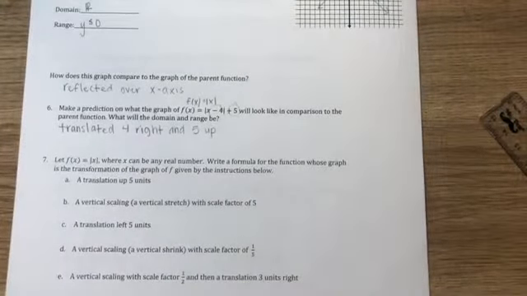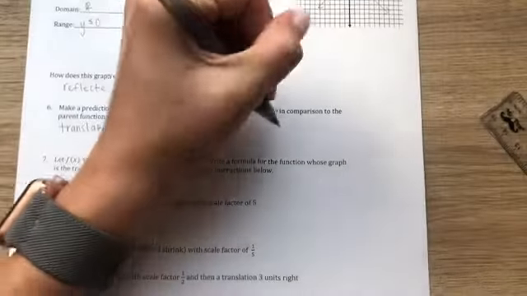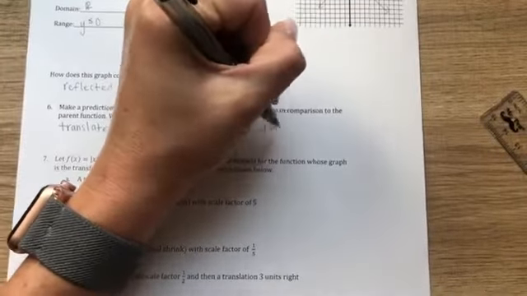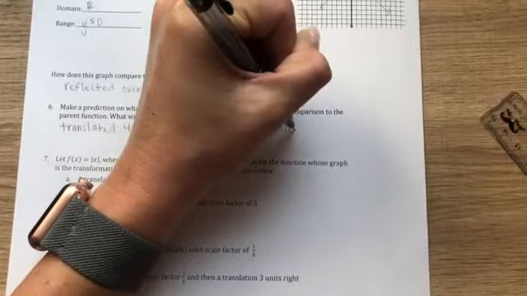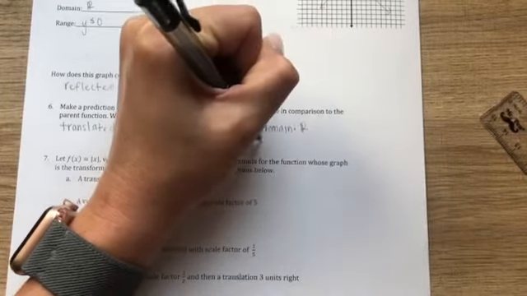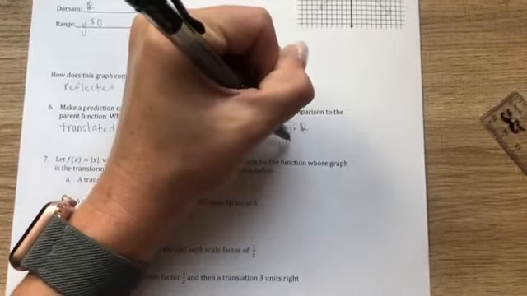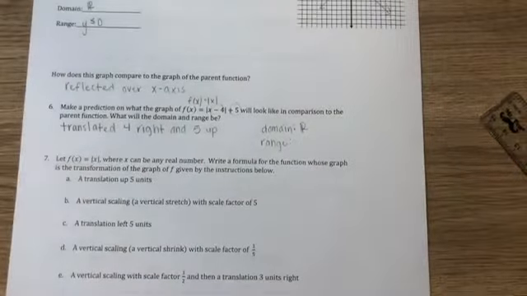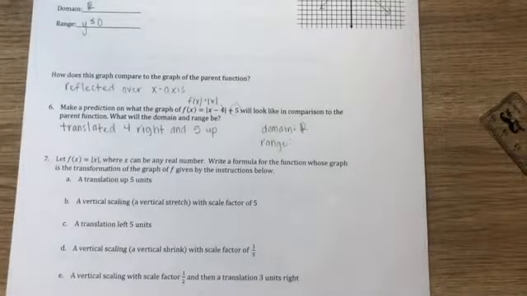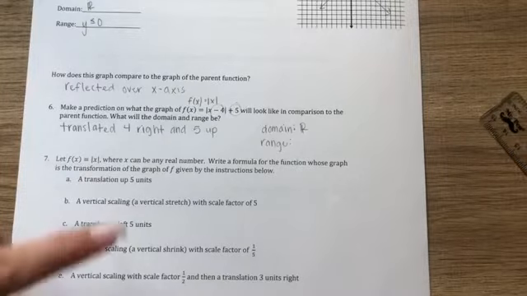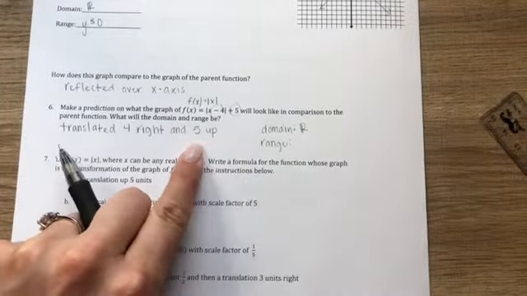And then we can talk about domain and range. So domain is still, again, it's always going to be all real numbers for any kind of absolute value graph. And then range will look a little different. So because we moved this graph up, the range will not be like y is greater than or equal to 0 because this graph moved up 5.